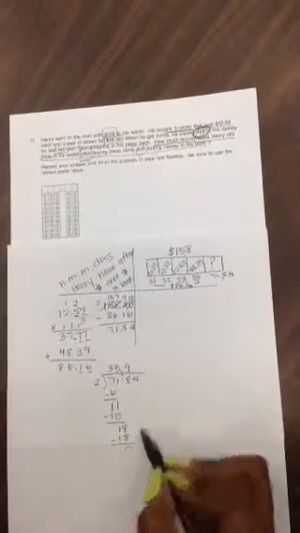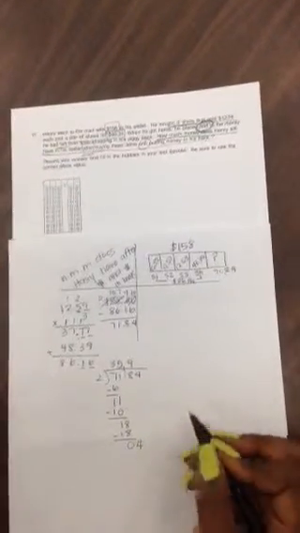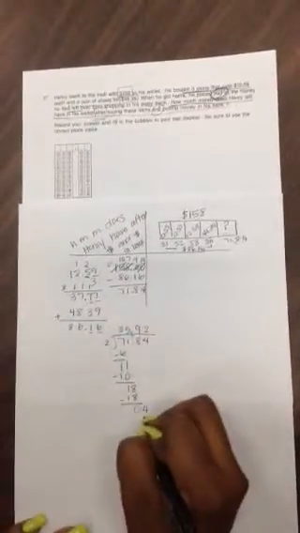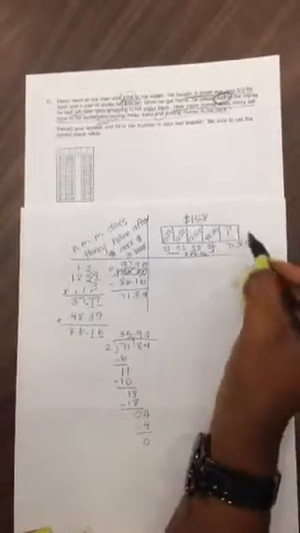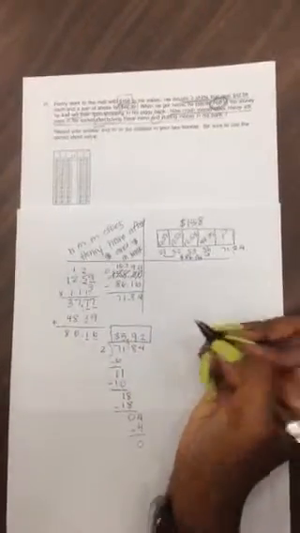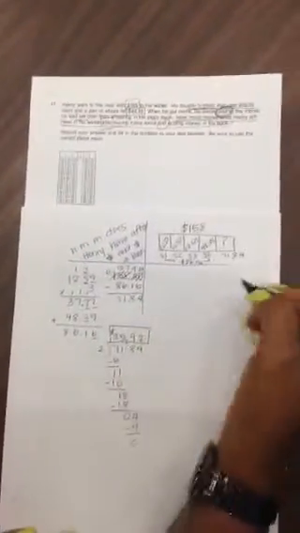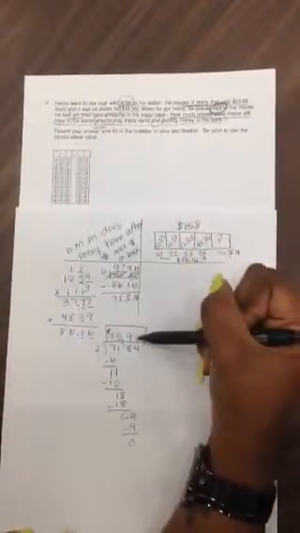Although you have 0 here, we still have one number left to bring down, so we're going to continue with that number. 2 goes into 4 2 times. 2 times 2 is 4. 4 minus 4 is 0. So I know he put $35.92 into his account.